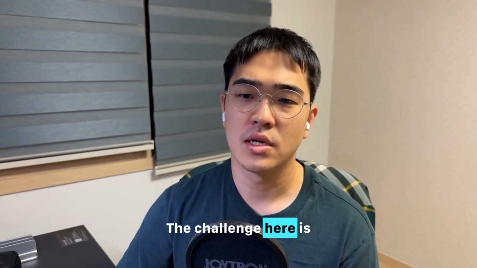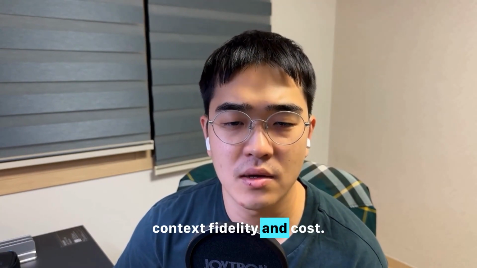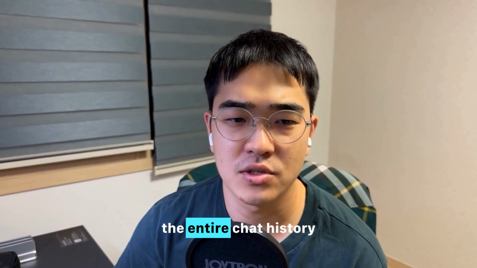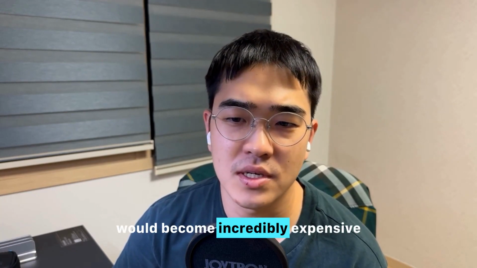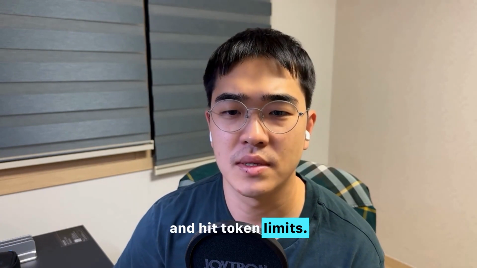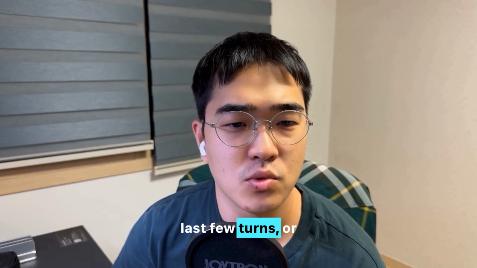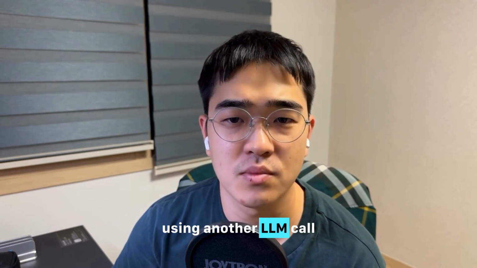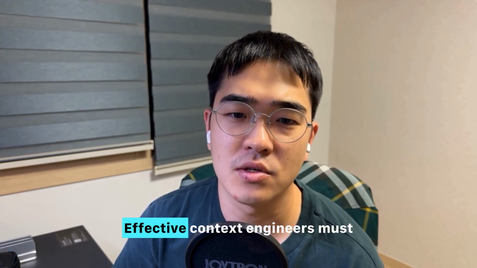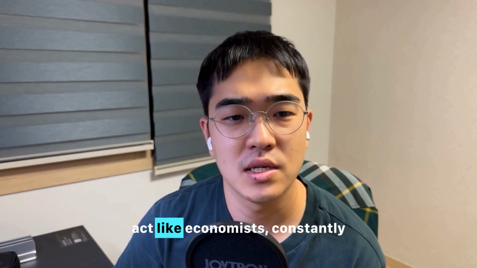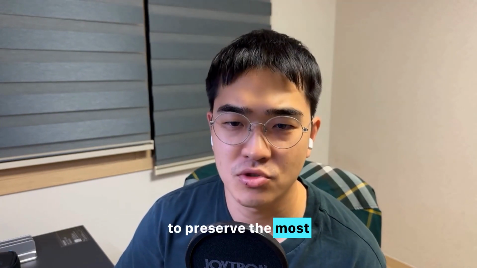The challenge here is a direct trade-off between context fidelity and cost. You can't just stuff the entire chat history into every prompt. It would become incredibly expensive and hit token limits. So we use patterns like keeping only the last few turns, or using another LLM call to summarize older parts of the conversation. Effective context engineers must act like economists, constantly managing a token budget to preserve the most important information from the past.